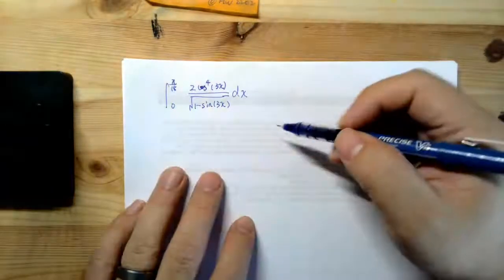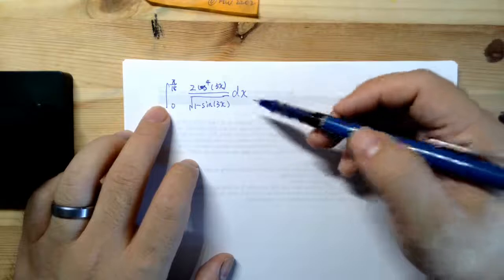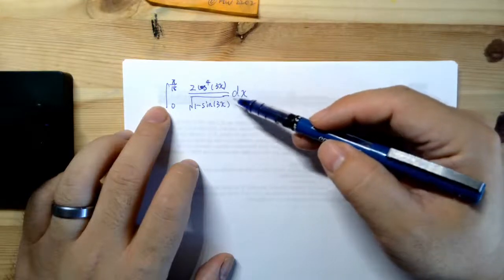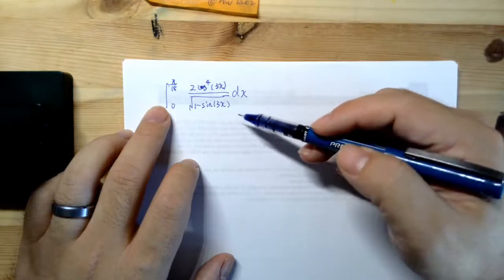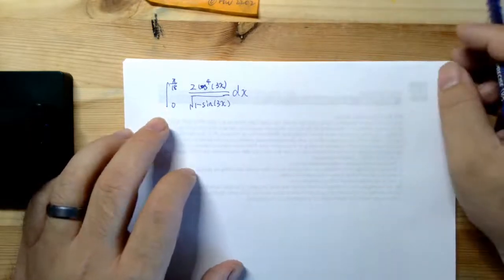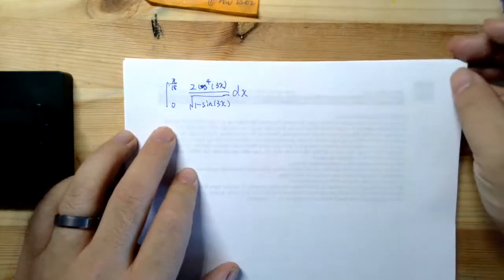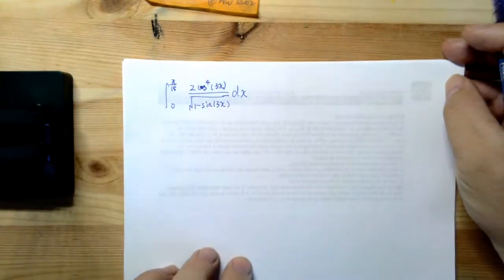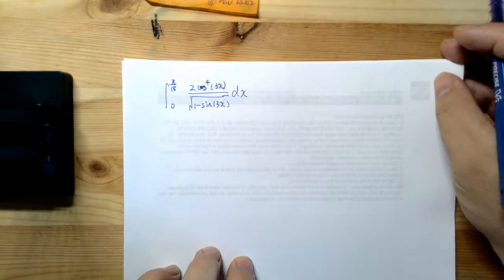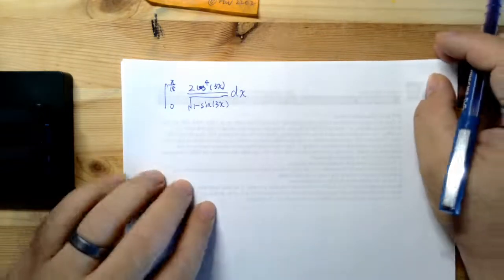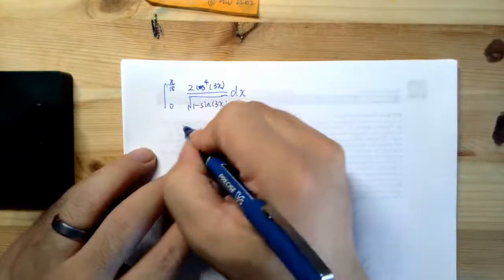Okay, so let's look at this problem. From 0 to pi over 18, 2 cosine to the power of 4th 3x over square root of 1 minus sine 3x dx here. Okay, so this problem is a little tricky one, and the idea for solving this problem is we need to use a conjugate to multiply it.